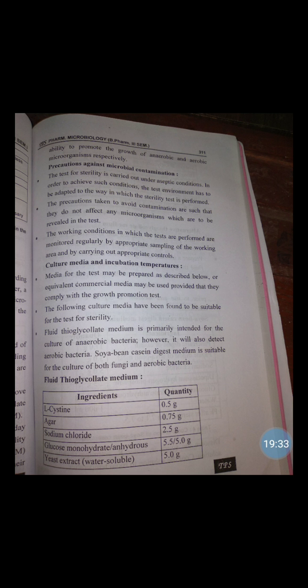Then method suitability test. Carry out a test as described below under the test for sterility on the product to be examined, using exactly the same method except for the following modifications. In membrane filtration, after transferring the content of the container or containers to be tested to the membrane, add an inoculum of a small number of viable organisms, not more than 100 CFU, to the final portion of the sterile diluent used to rinse the filter.